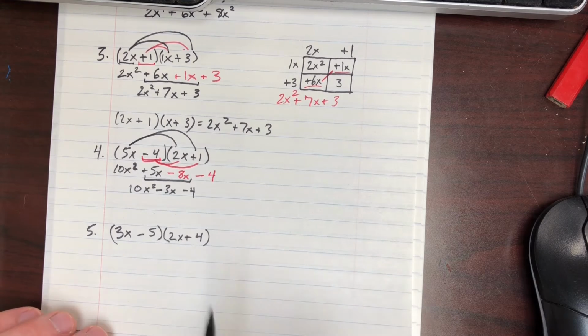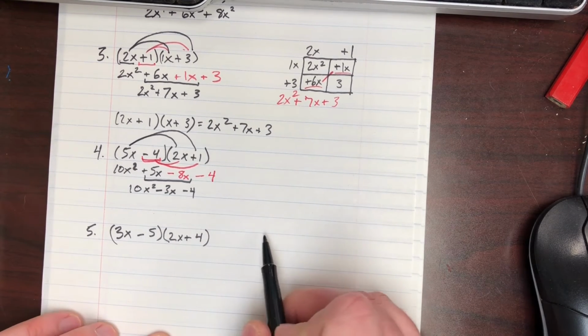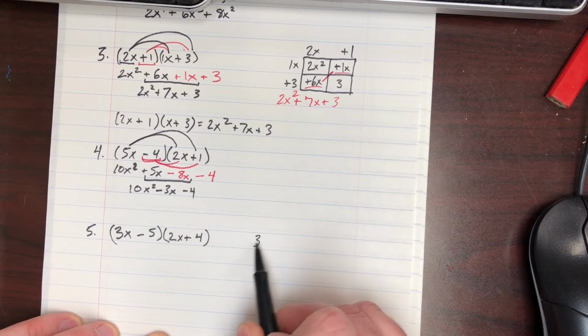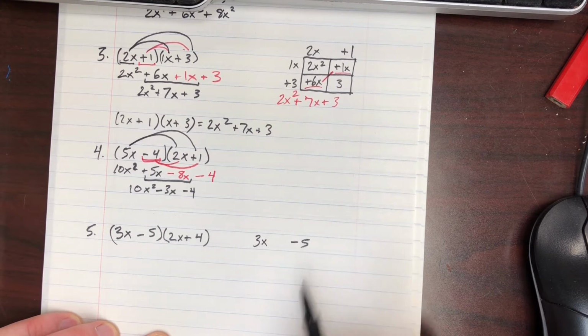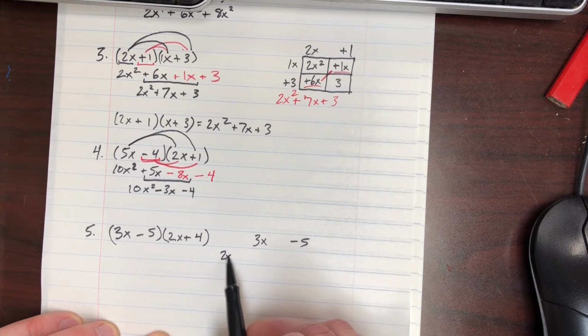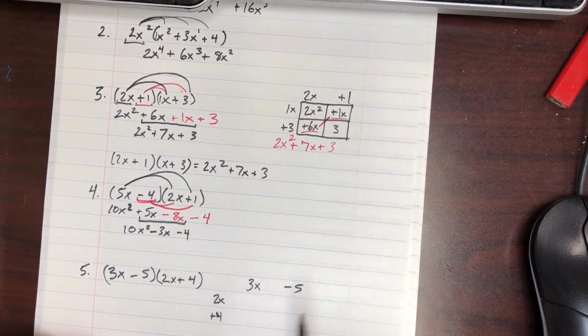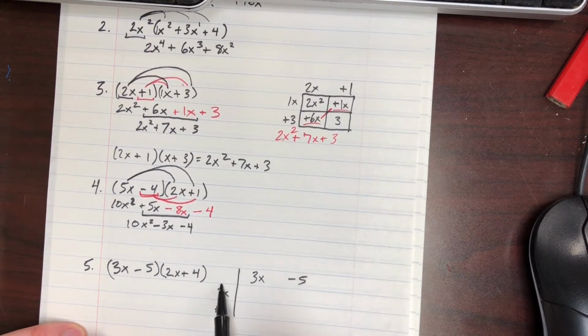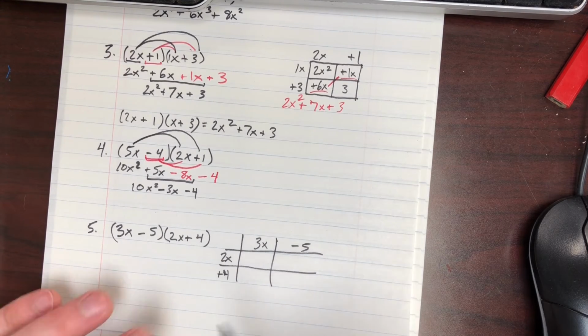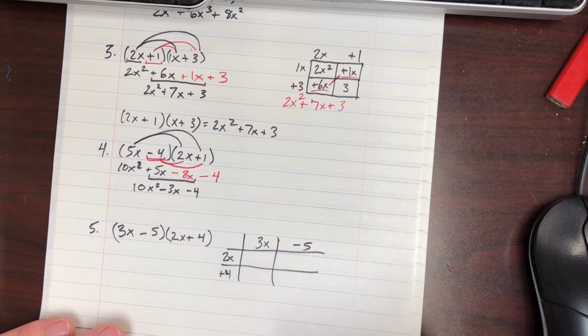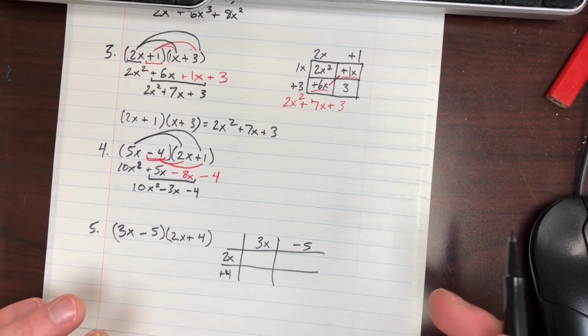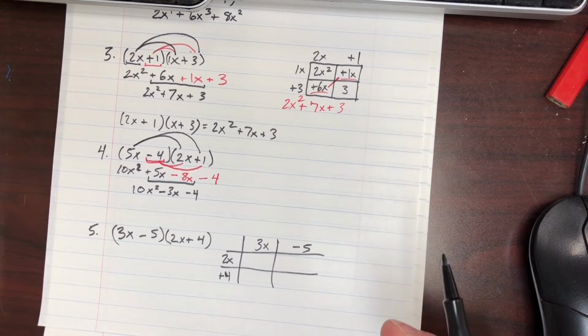Okay, sorry. So let's do a box for this. So I'll do 3x and minus 5 along the top, and then I'll do 2x and plus 4 along the side. So another way that people do it, instead of doing it like this, they'll just draw the box and kind of leave it like that. Totally fine if you want to do this. Everyone's a little bit different. There's lots of cool visual organizational strategies we have for this.